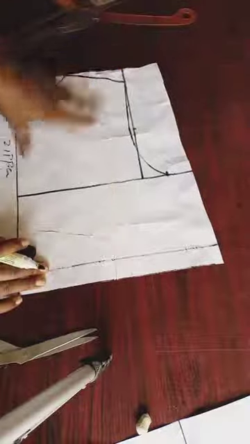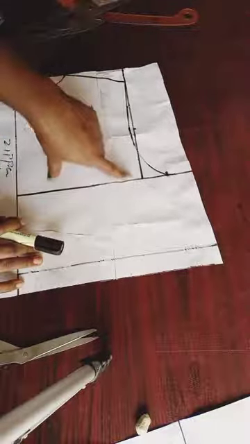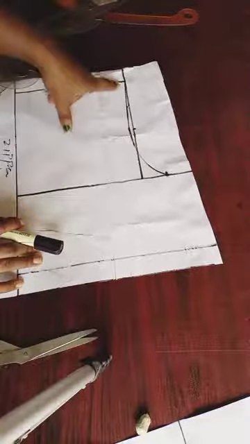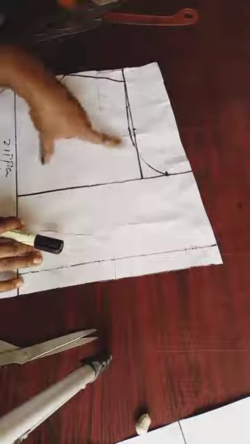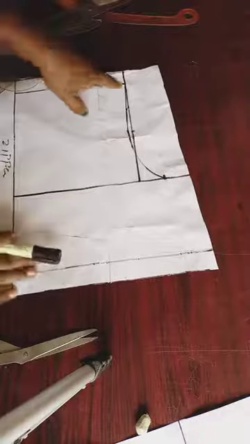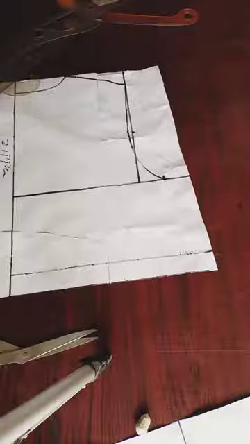Okay, now you can also not use this bust line as your armhole line. You can calculate your armhole by dividing your bust by 6. Your bust divided by 6 plus 1.5, you use it to get where you're going to be connecting your armhole length. But here we're making use of the bust, it is still okay.